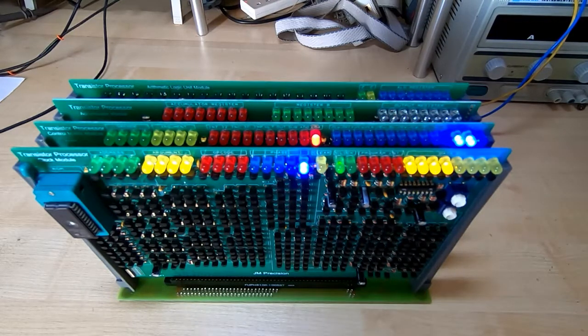The jump 0 and jump not 0 of course are conditional jumps, and the jump 0 instruction will cause the processor to jump to the specified destination address only if the result of the previous calculation was 0, and the jump not 0 will of course jump only if the result was not 0.